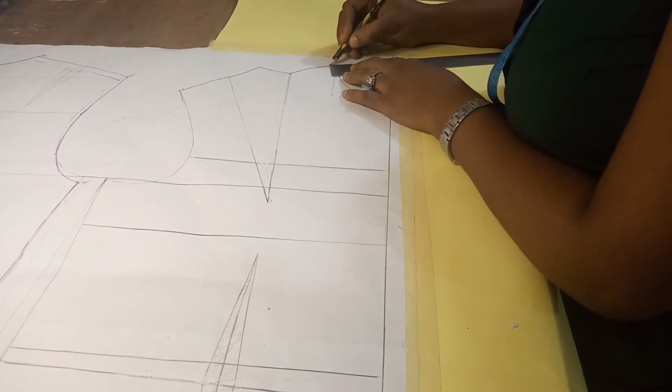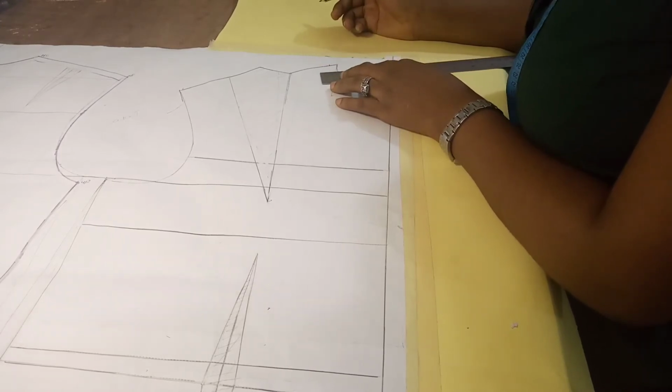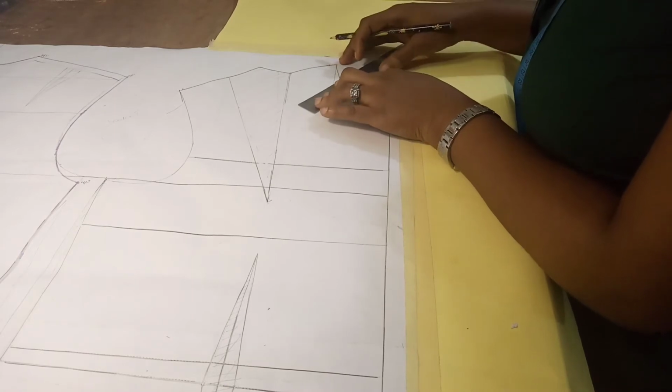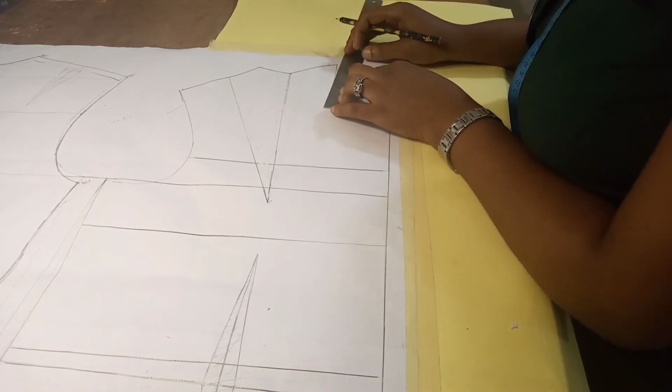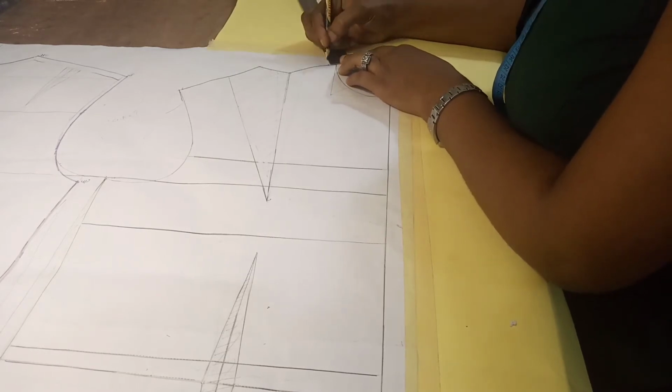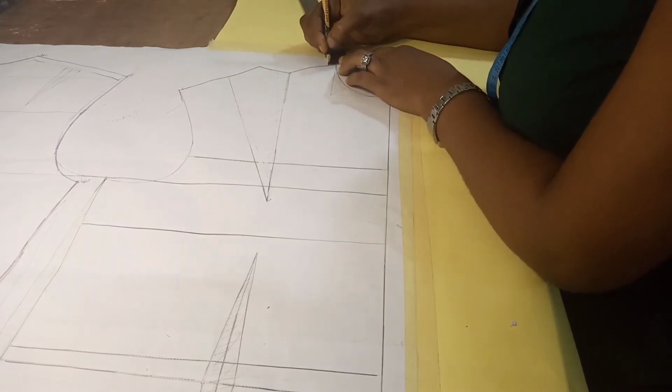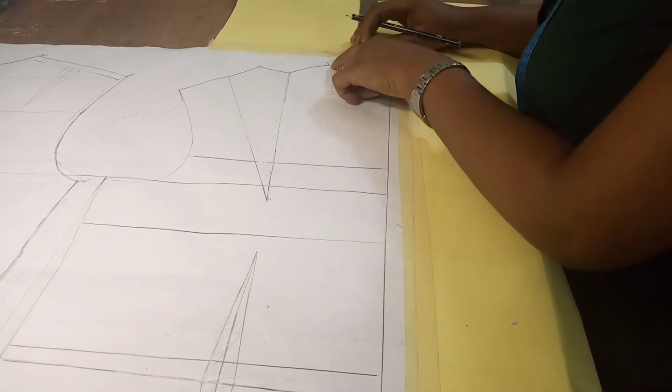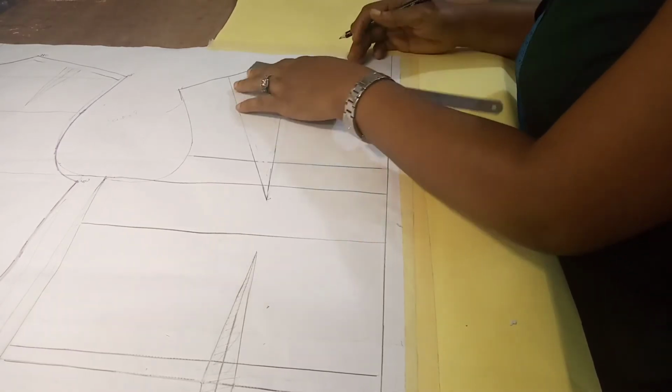That means we're increasing the neckline 1 cm. Then we're going to also raise it up by 1 cm. When you go out by 1 cm, you raise it up by 1 cm. So you widen the neckline by 1 cm, you're raising it up by 1 cm.